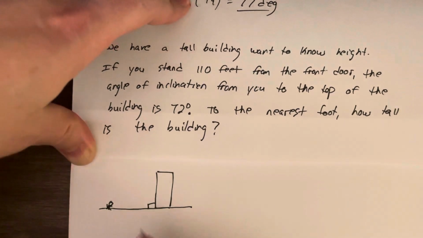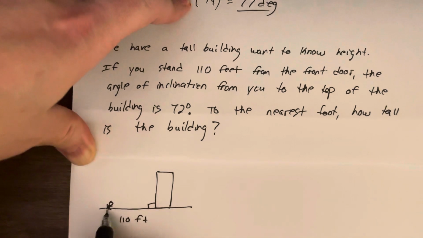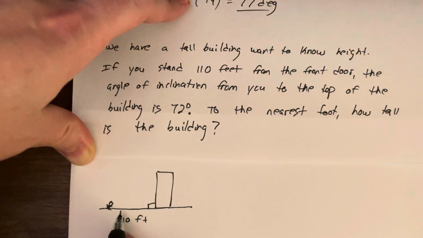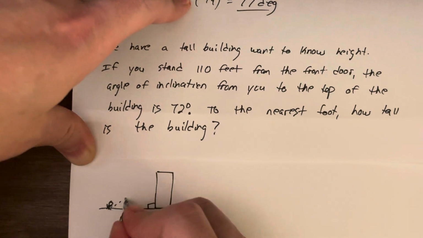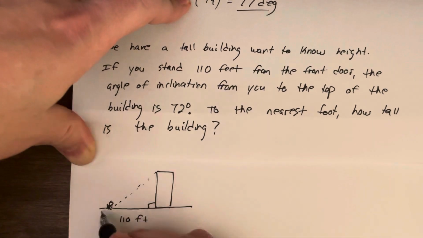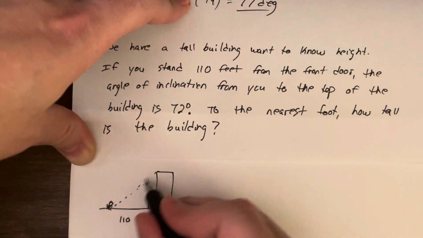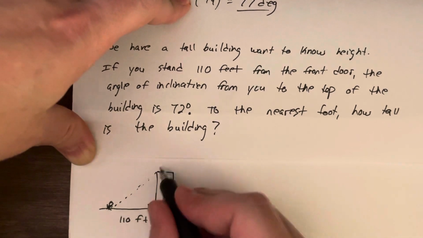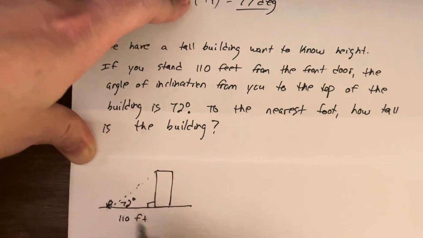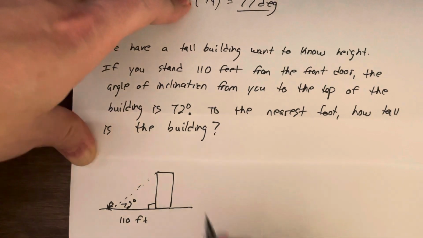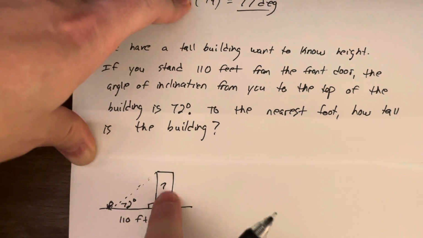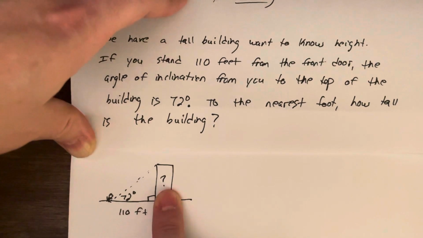Here you are. You're 110 feet away from the front door, and there's the angle of inclination from you to the top of the building. So there is no ladder or anything here. That's just a make-believe line. But by filling in that make-believe line, notice we've got a nice right triangle. We know this angle is 72 degrees. We want to know how tall is the building. So in essence, we want to know what is this side length in our right triangle.